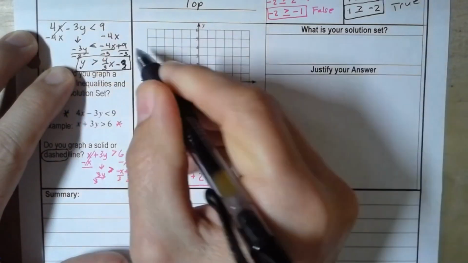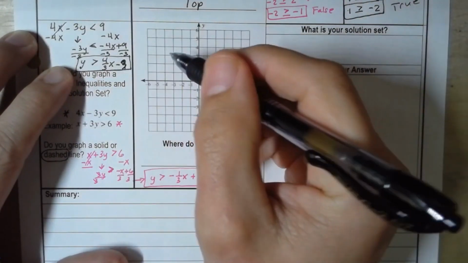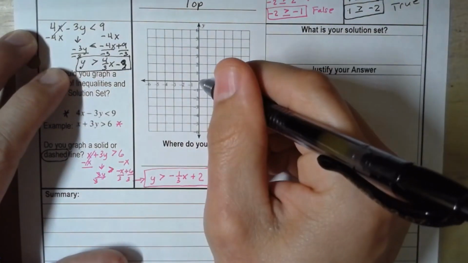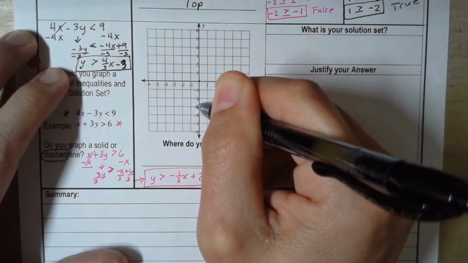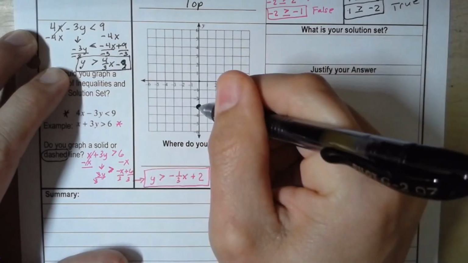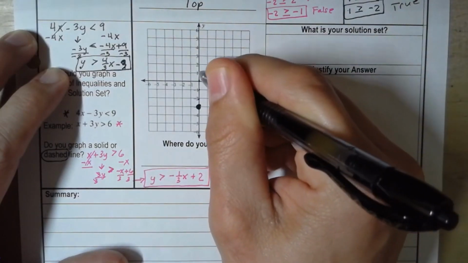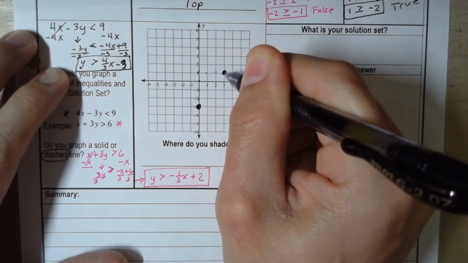It was -3 because 3 going to 9 3 times. So it's -3. So I'm going to go ahead and find -3 on my axis. Put my point for my y-intercept. Now my slope is +4 over 3. So I'm going to go up 4. 1, 2, 3, 4 over 3. 1, 2, 3. Put a point right there.